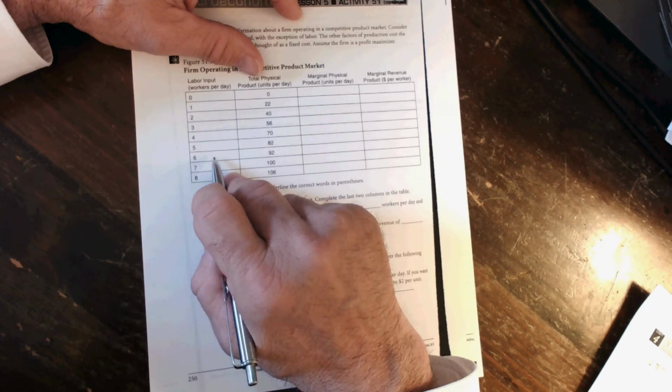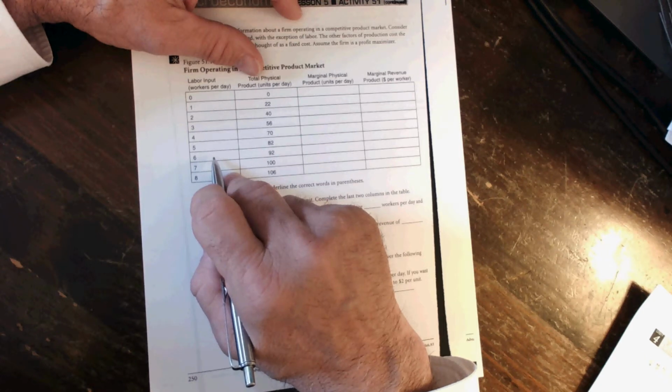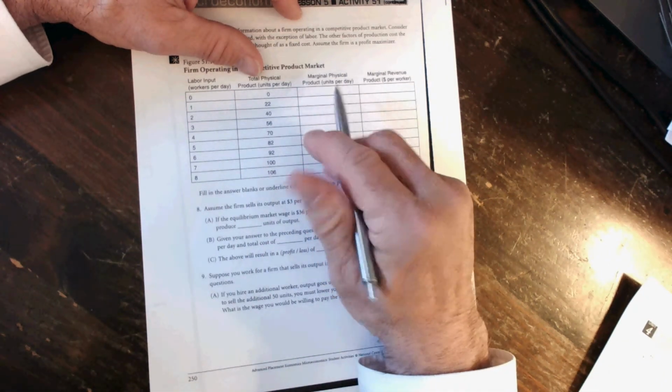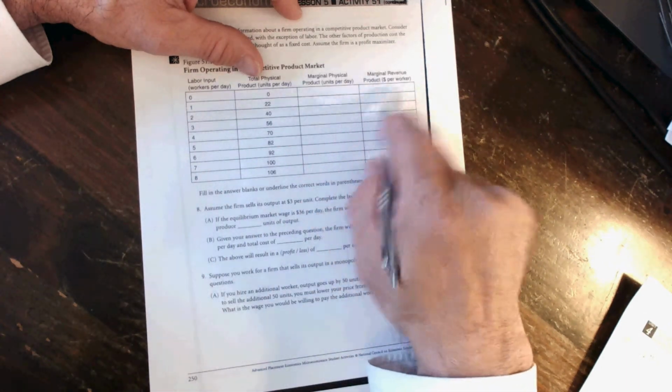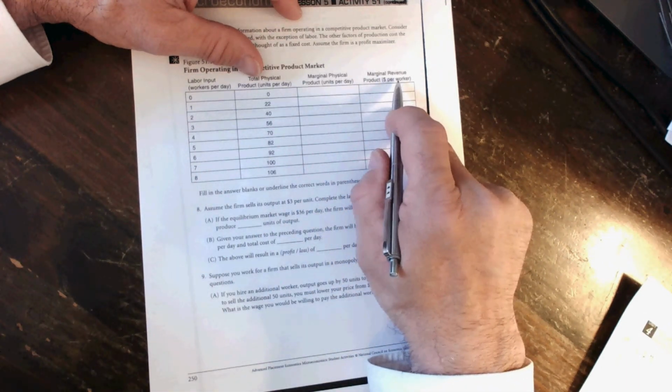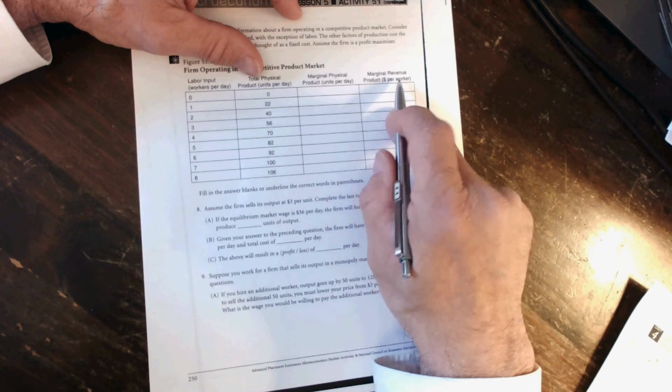But here we're studying inputs, so we've modified those terms a little bit to focus not on the sale of another unit, but the hiring of another input. That's the difference between marginal physical product and marginal revenue in the cost curves and revenue curves for types of competition.